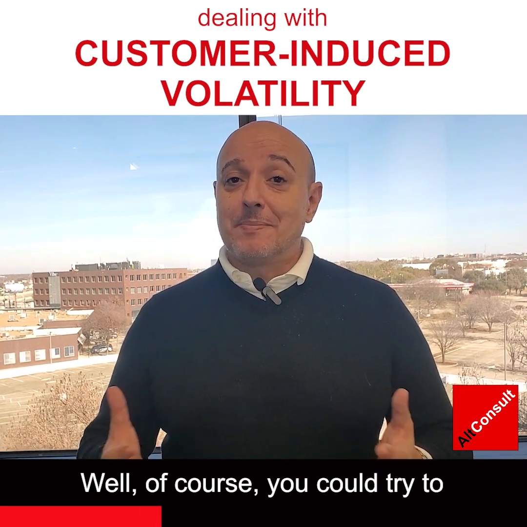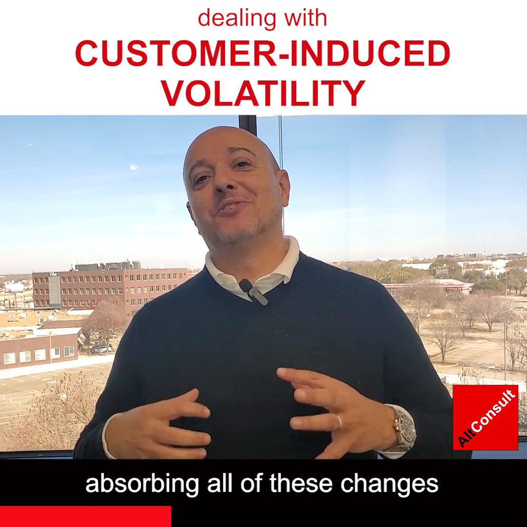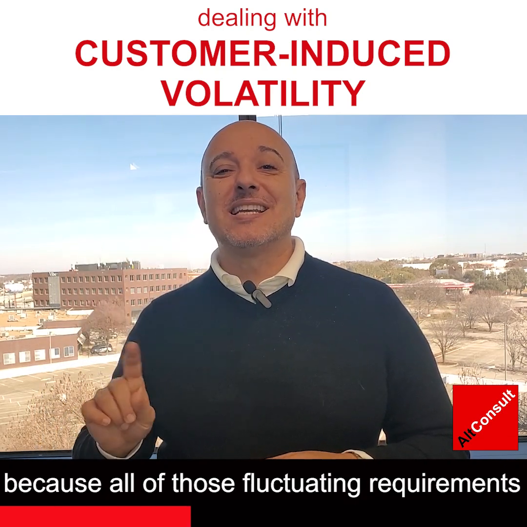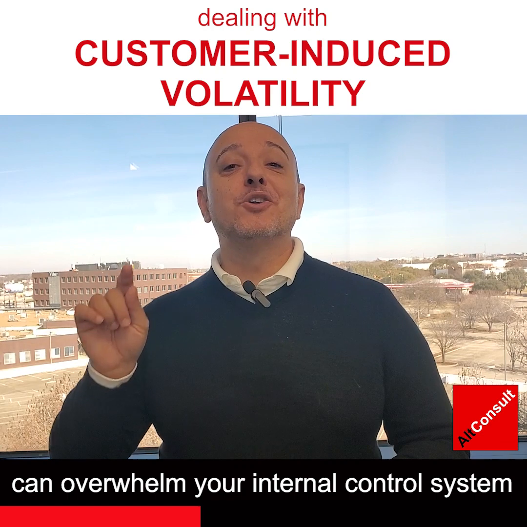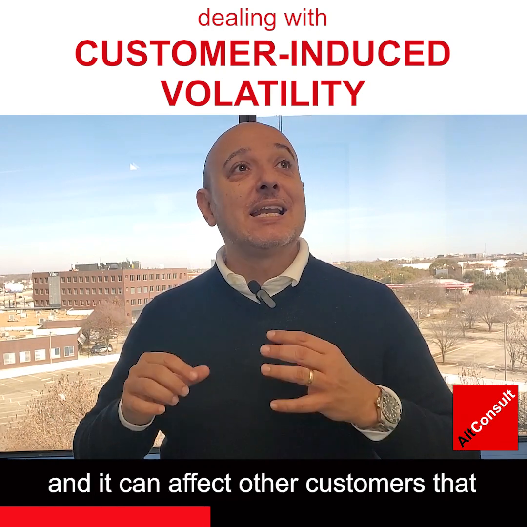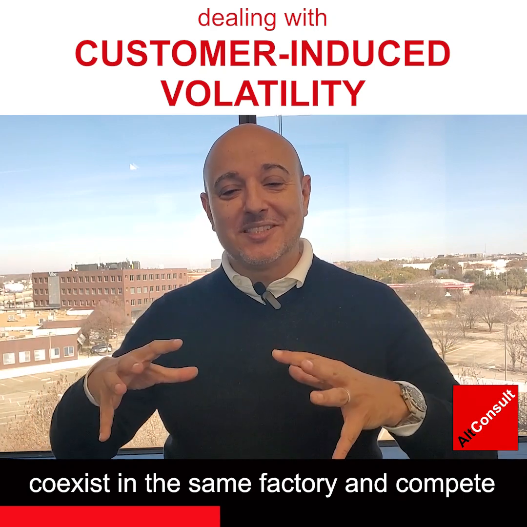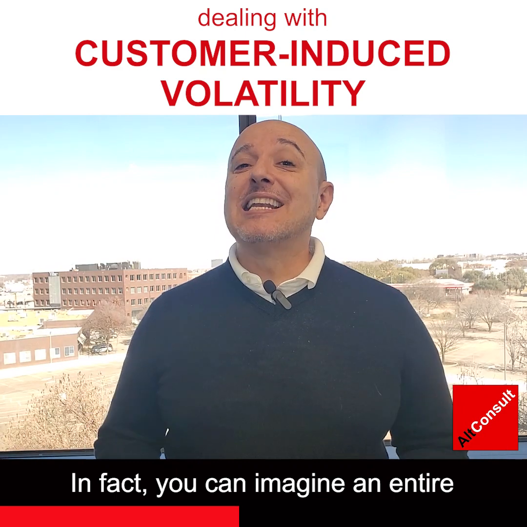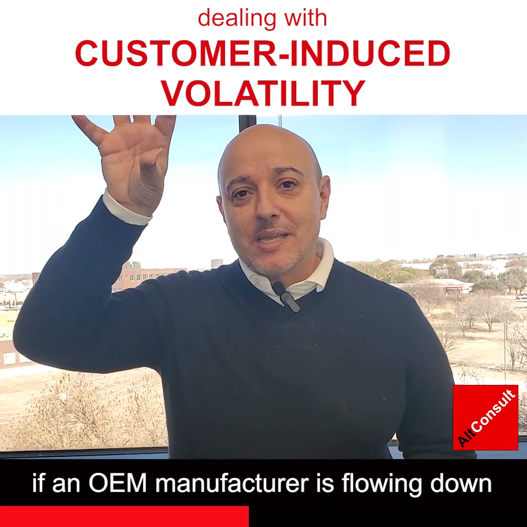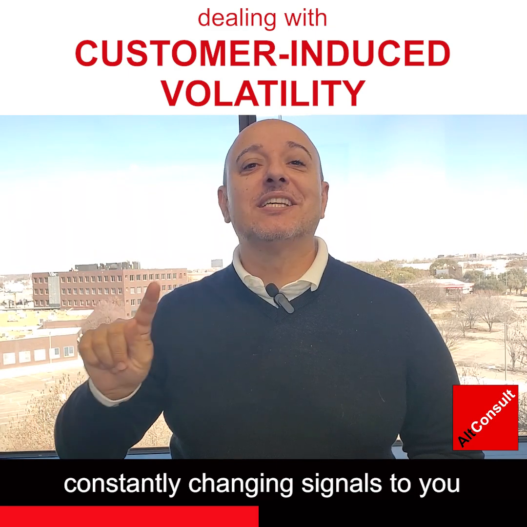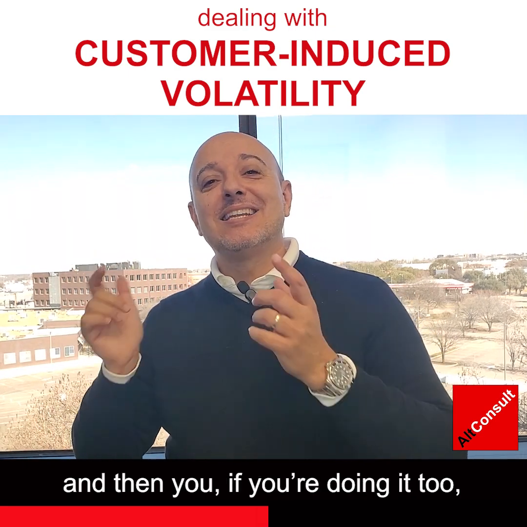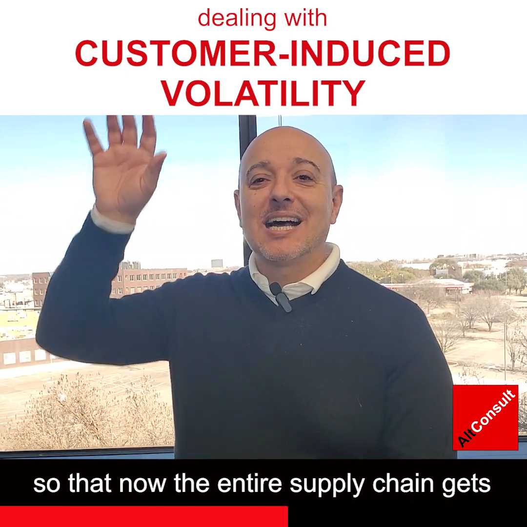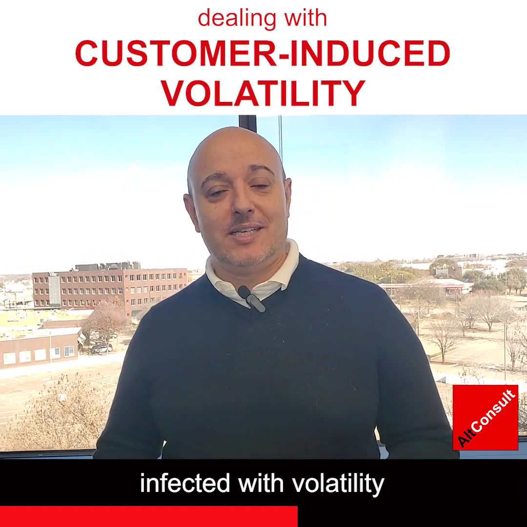Well, of course, you could try to make the customer happy by just absorbing all of these changes, but that can be a real problem because all of those fluctuating requirements can overwhelm your internal control system, and it can affect other customers that coexist in the same factory and are competing for the same resources. In fact, you can imagine an entire supply chain getting affected if an OEM manufacturer is flowing down constantly changing signals to you, and then you, if you're doing it too, flow those down to your supplier so that the entire supply chain gets infected with volatility.